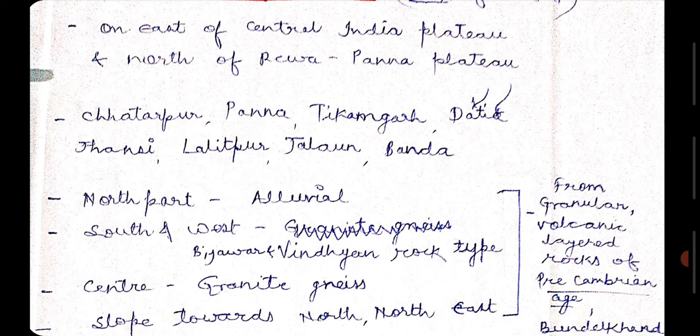Also, this is mainly in south and west part of Bundelkhand. In rock type, south and west Bundelkhand is Bijawar and Vindhyan rock type.